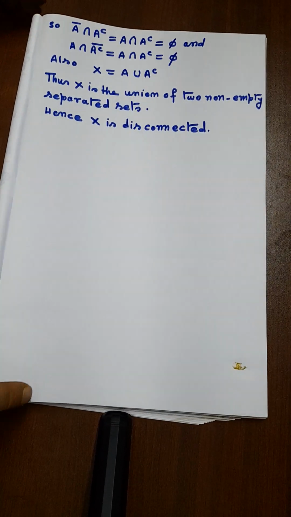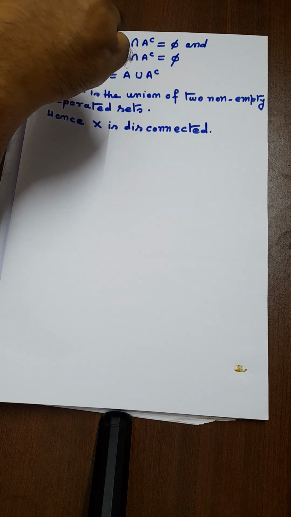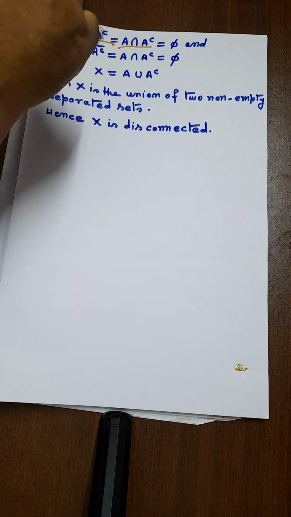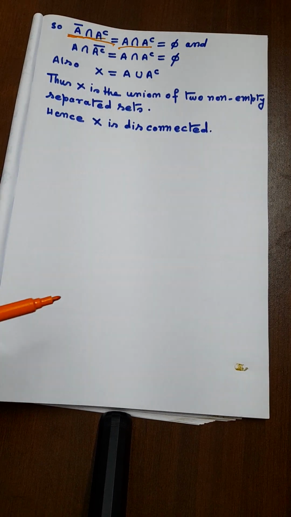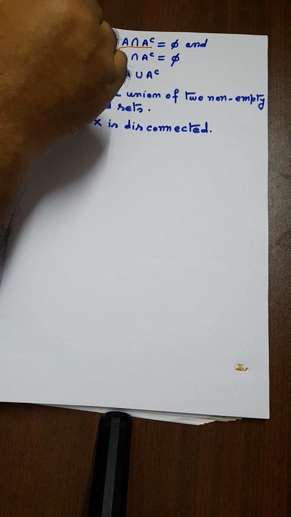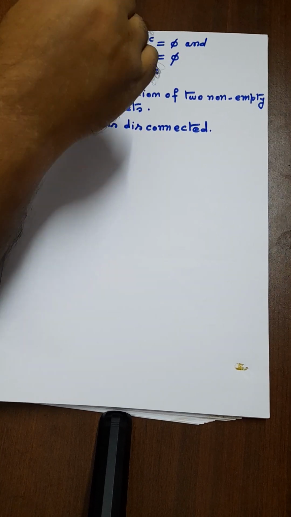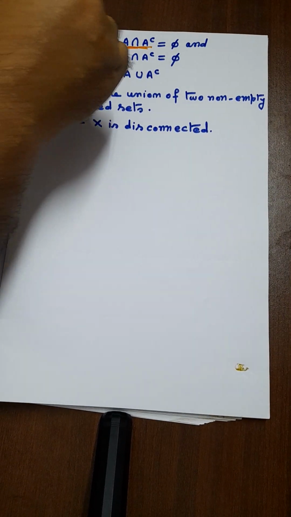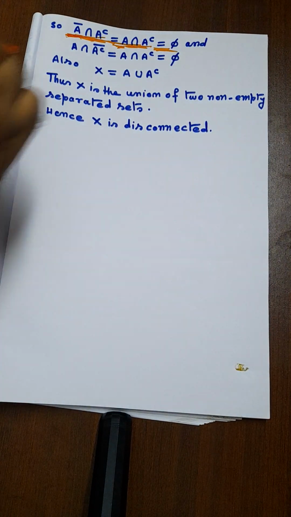Okay, so we can say that closure of A intersection A complement equals A intersection A complement. I am also a human being. Sometimes I say wrong things, but I correct that instantly. So let us suppose closure of A intersection A complement equals A intersection A complement. Okay, this will be equal because in the previous page we have already seen that it will be equal to phi. It is always equal to phi.